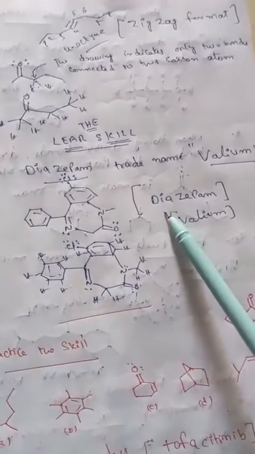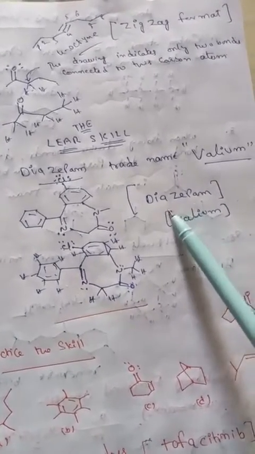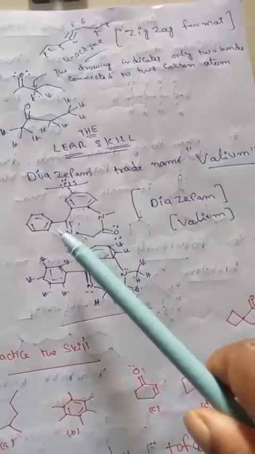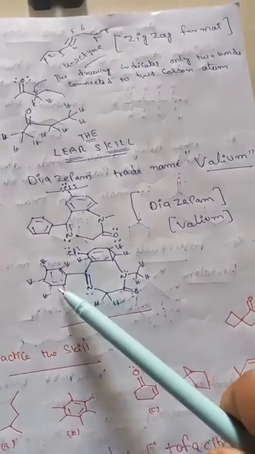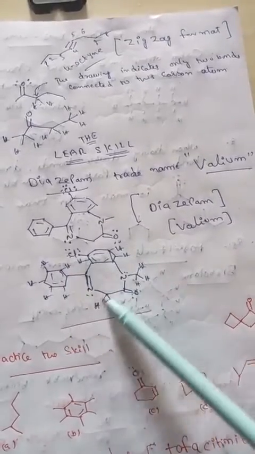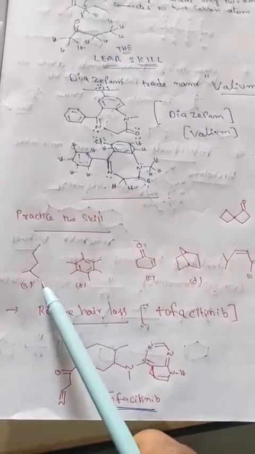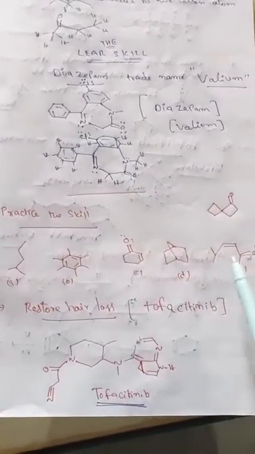For example, another example is diazepam. Diazepam is a very important drug; the trade name is Valium. You can see this is the carbon-hydrogen representation, but the zigzag representation is like that. So we can develop a skill. Practice this skill. Students, please try giving the following examples of different structures.